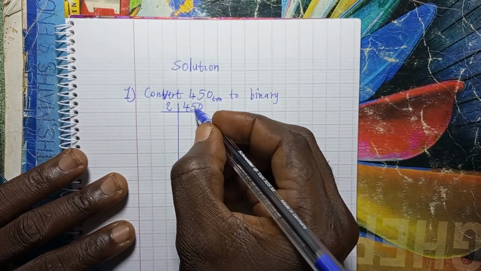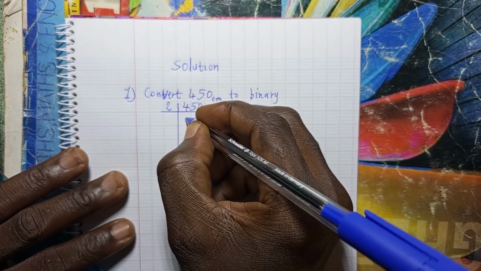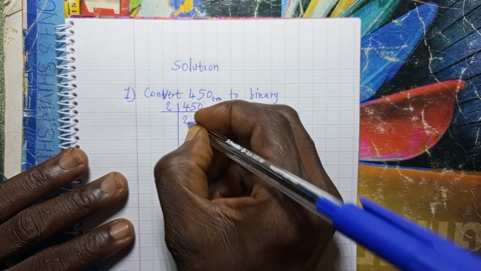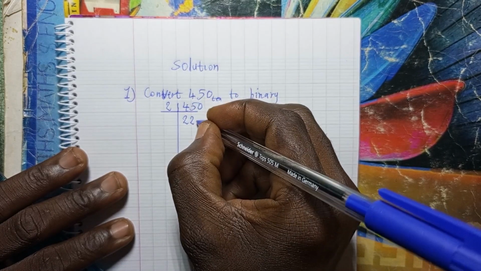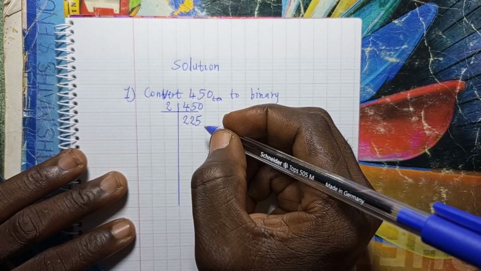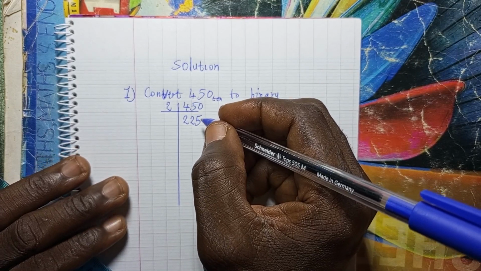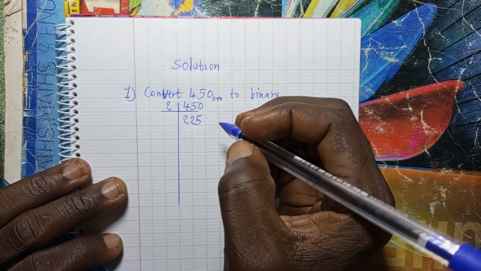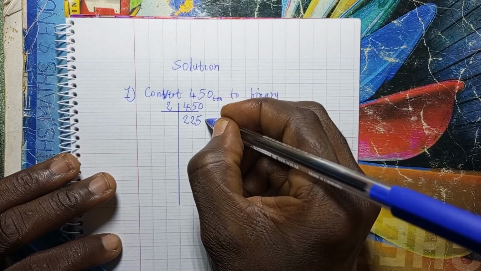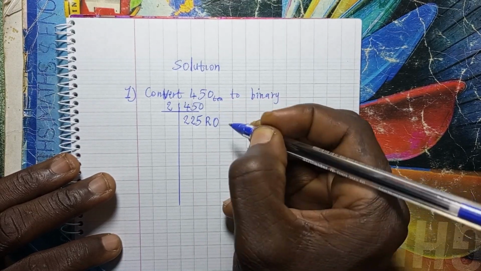So 450 divided by 2 will give us 225. Is there any remainder? No, there is no remainder, so write remainder 0.